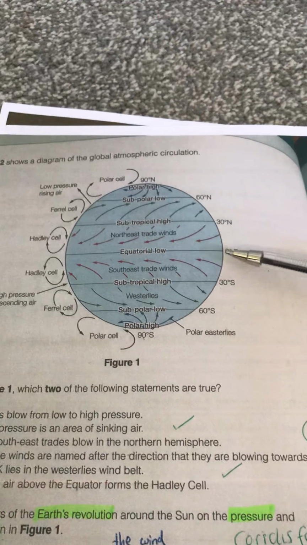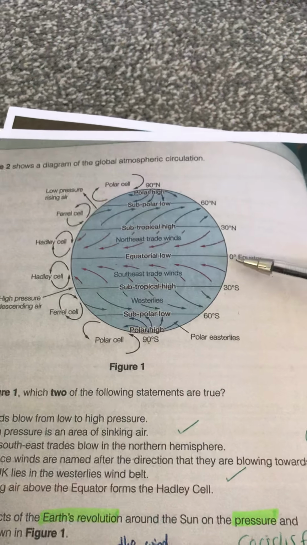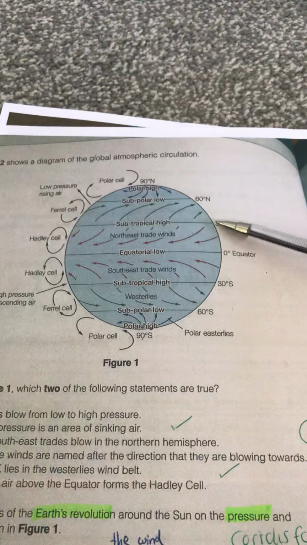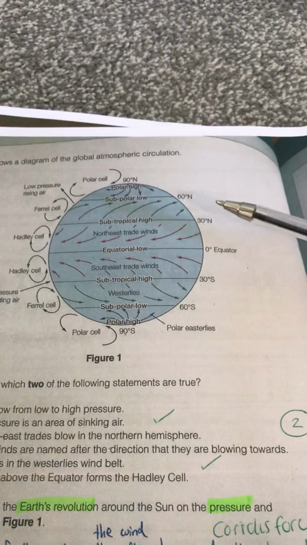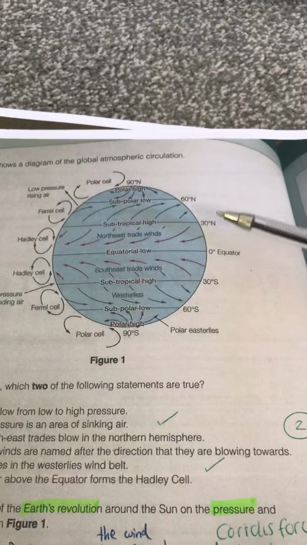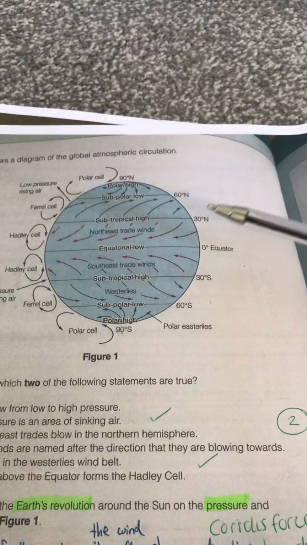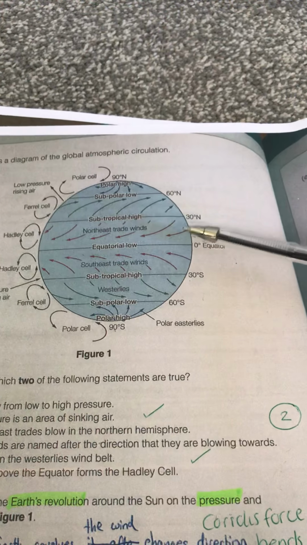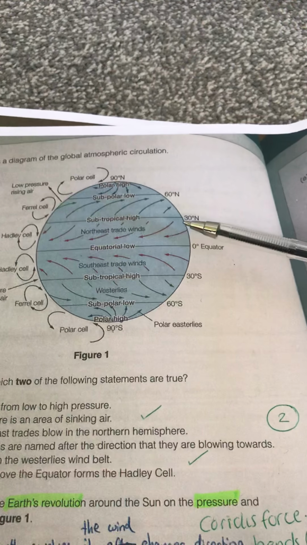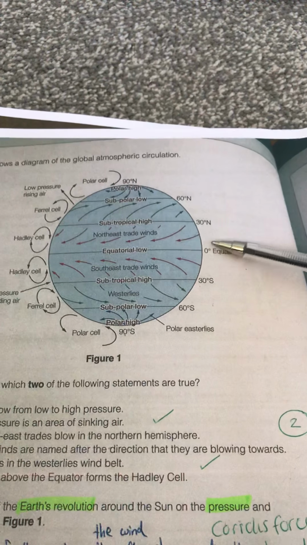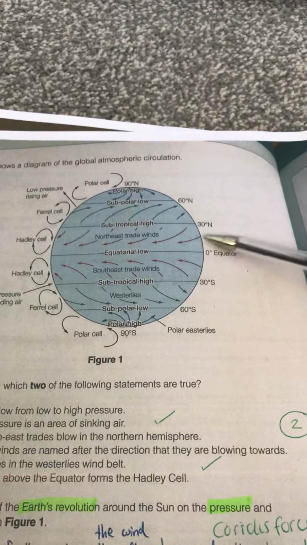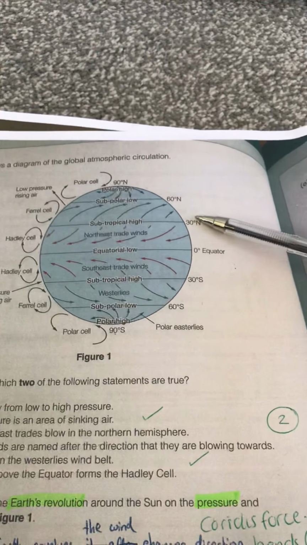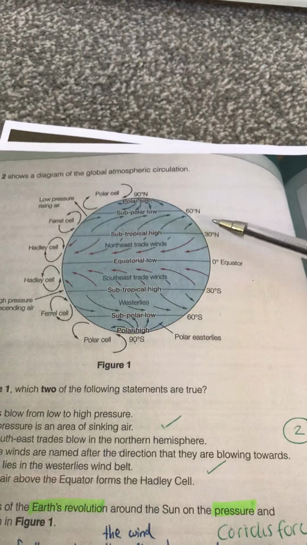To get a third mark, you need to start saying why. So you need to tell me that they're in those locations because this is where you have high pressure and the air is sinking. And because the air is sinking, there is no evaporation, no condensation, and therefore no rain. So basically, to get the final marks, you have to say why you get no rain. You need to tell me what's going on with regards to high pressure.